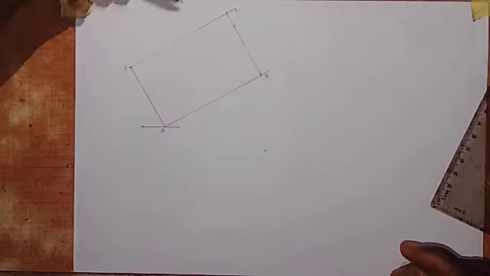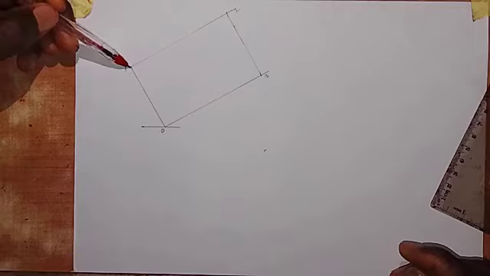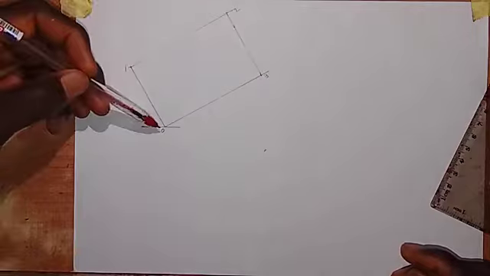By the time I'm looking at it in this direction, I will see the line at this point, and I will also see the line at this point, but this one will be hidden from me.